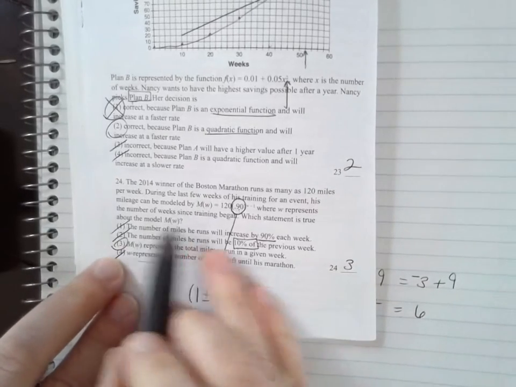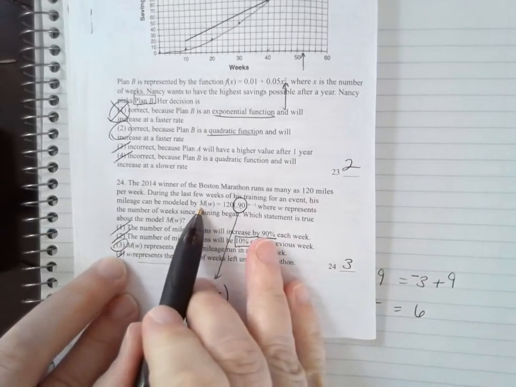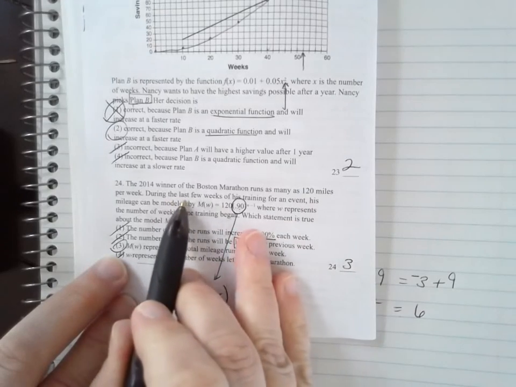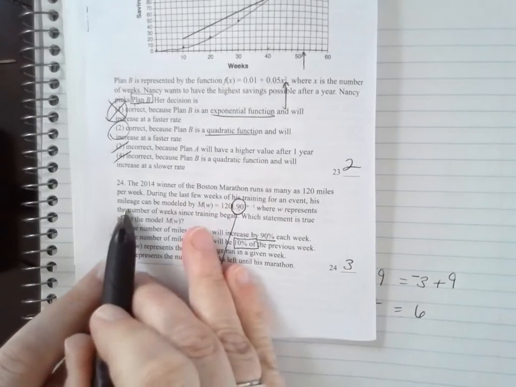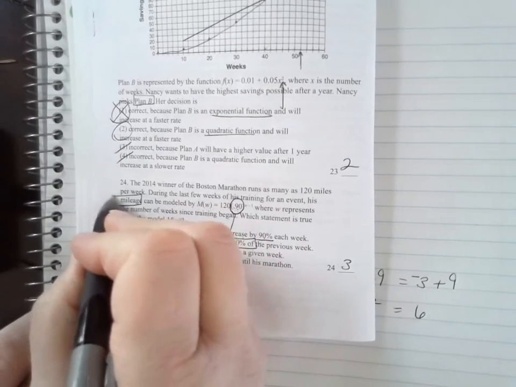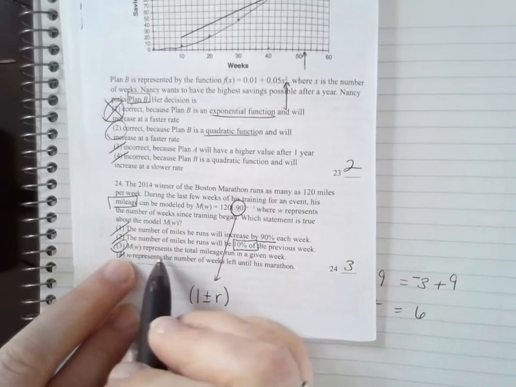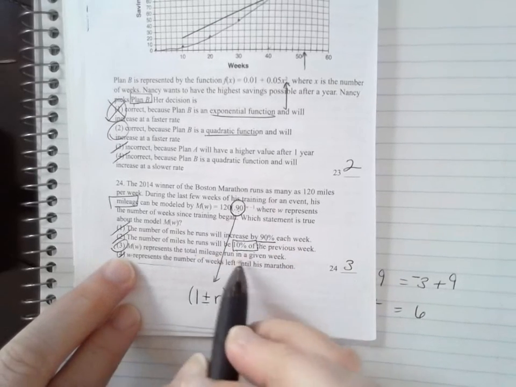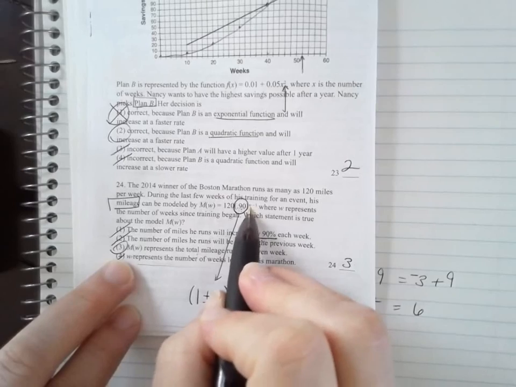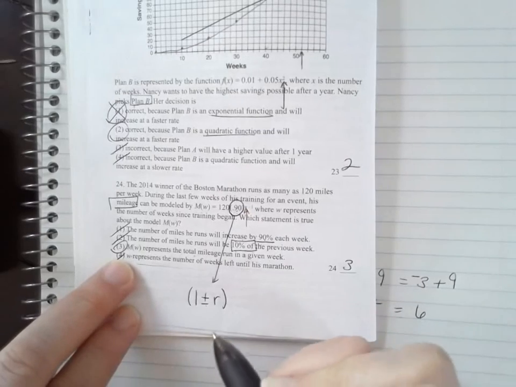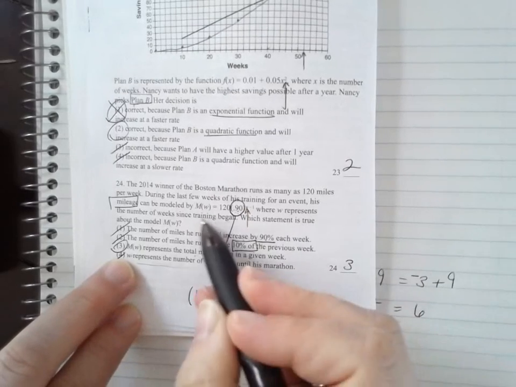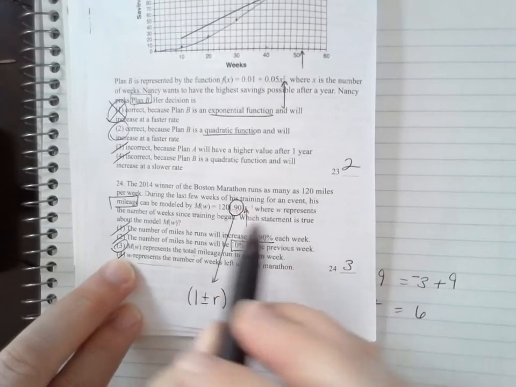M of W is the output. It says right here, during the last few weeks of his training, his mileage can be modeled. His mileage is this formula. So M of W represents the total mileage run in a given week. Since it's based on the value W, then we know that that's actually true. You plug in a certain number of weeks, you get an answer. That's how many miles he ran that week.